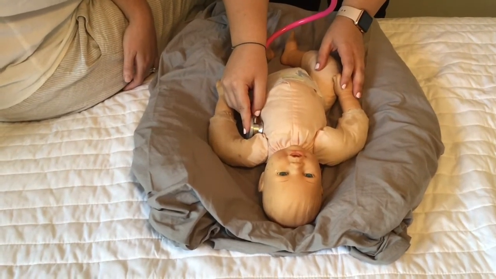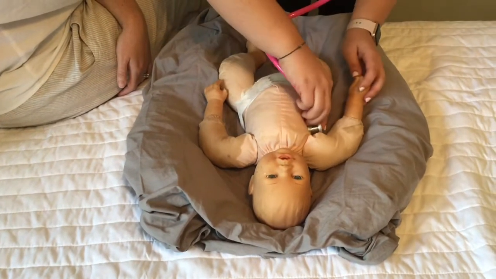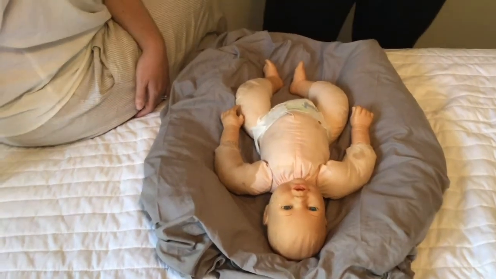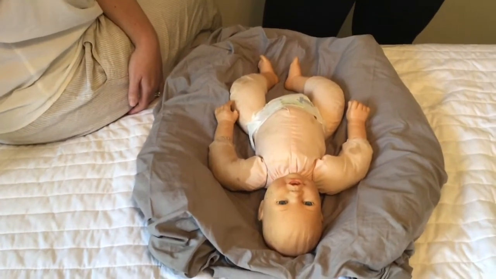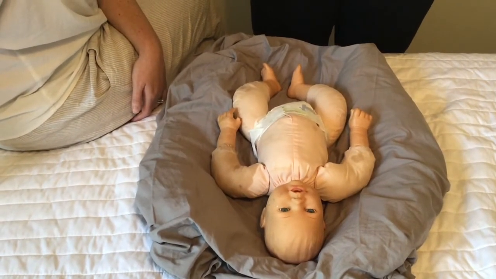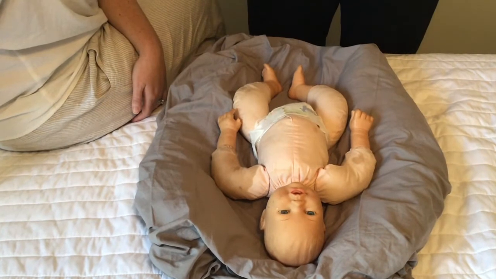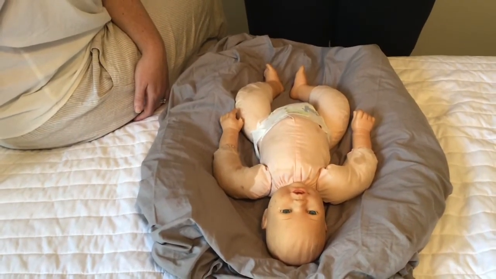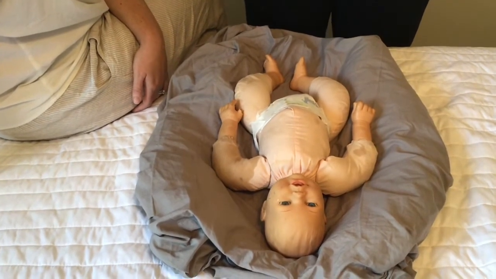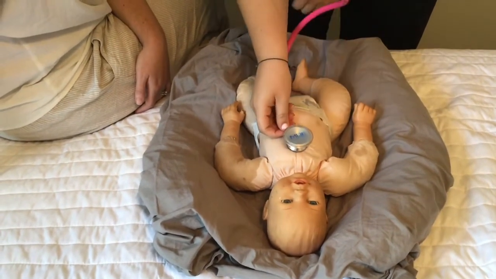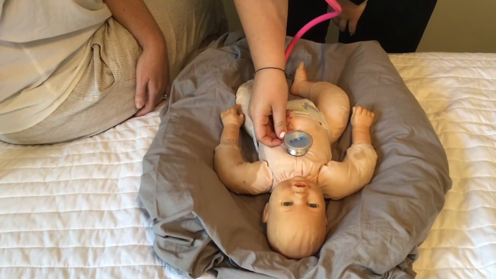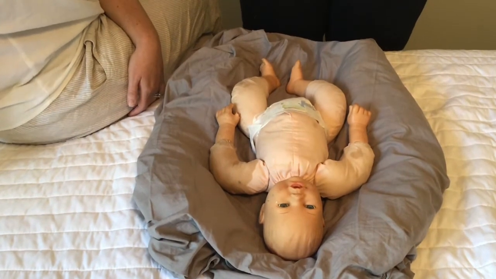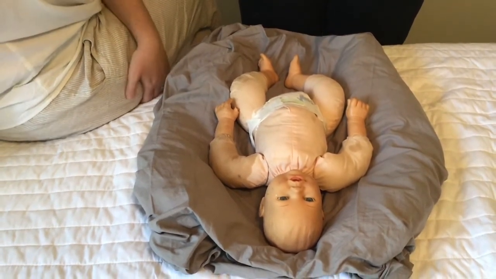Again, warming up the stethoscope. Do note some crackles, which is normal for this age, okay, and a vaginal birth. We're going to then check for her apical pulse again, and we're going to be assessing for a murmur, okay? Apical pulse is 148, no murmur detected.